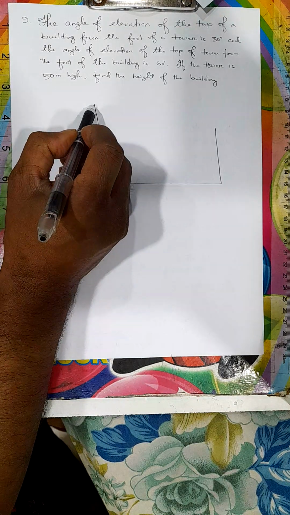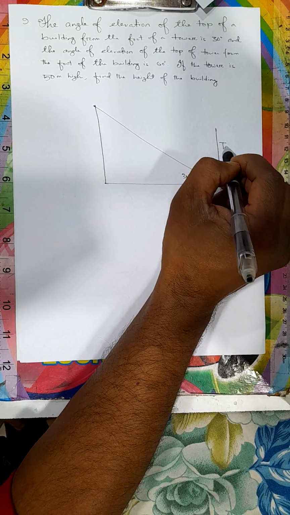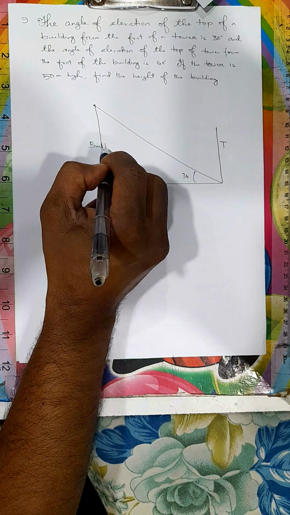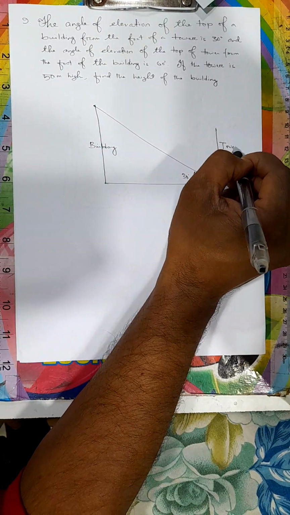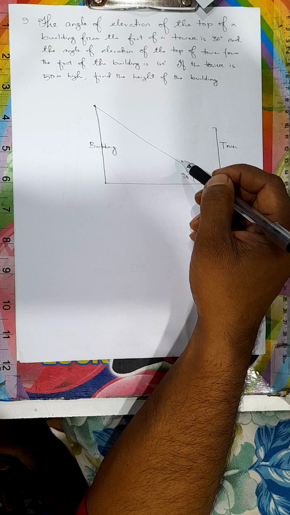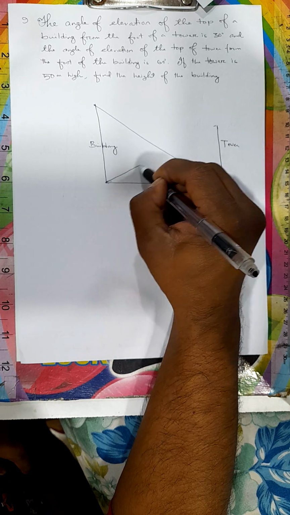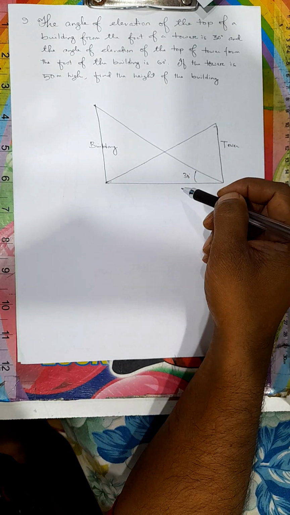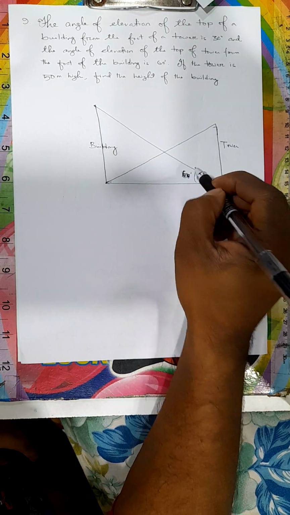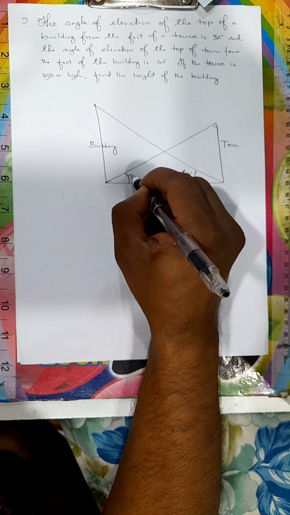The angle of elevation of the top of the building from the foot of the tower is 30 degrees. Foot of the tower. So building is higher than the tower. Considering this angle, you see, this is 30 degrees. This is tower. Then this is building. This is the tower. And the angle of elevation of the top of the tower from the foot of the building is 60 degrees. Now you see, this angle must be more than this angle. Considering the height, this is 30 degrees.